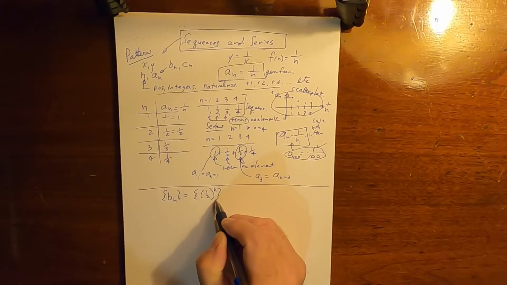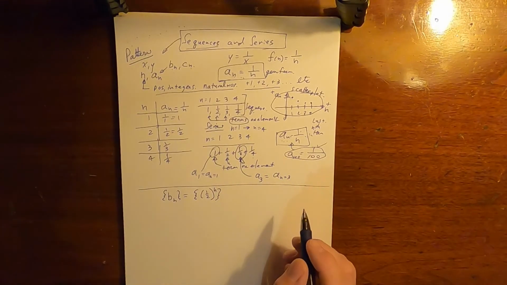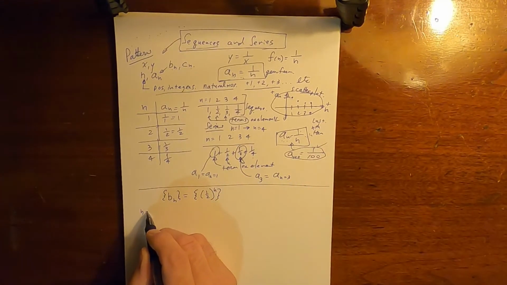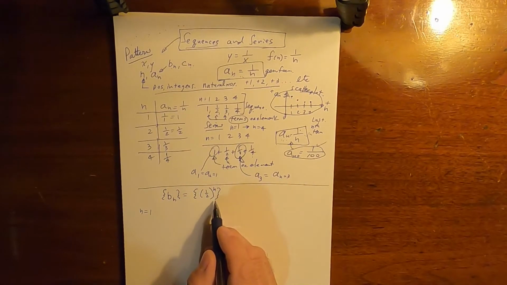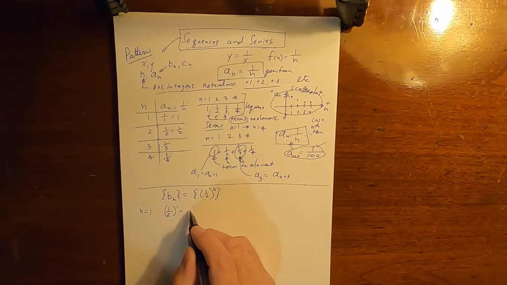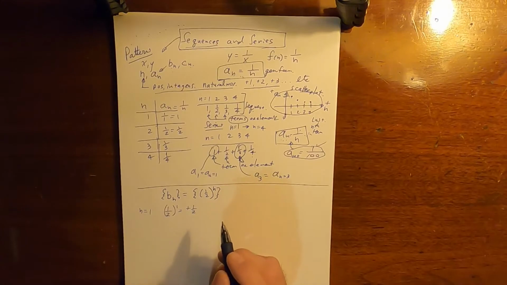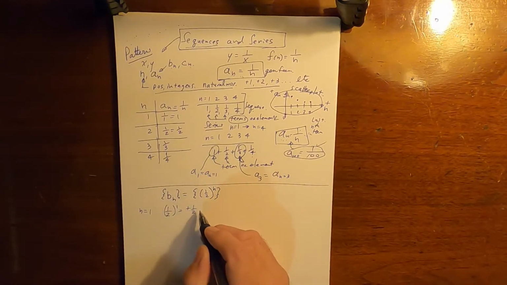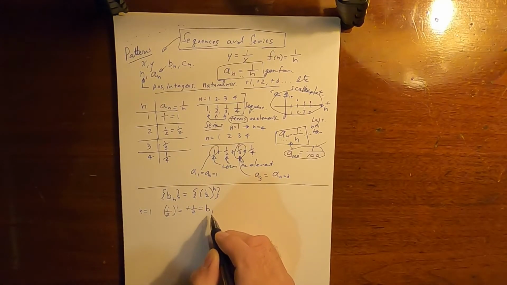So what would this guy look like? Well, when n is 1, you simply put in the value for that. So you'd have 1/2 to the 1 power, and that would give you plus 1/2. So there you go. This is going to be called your b at 1.